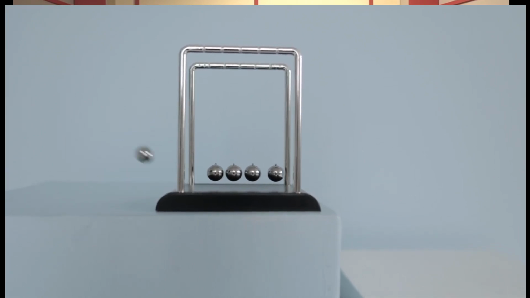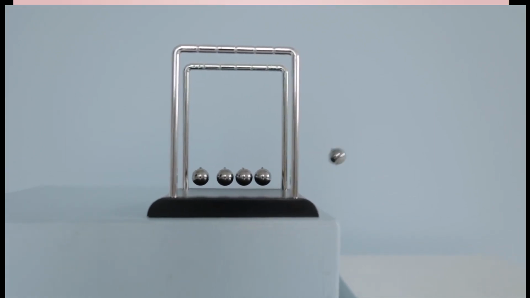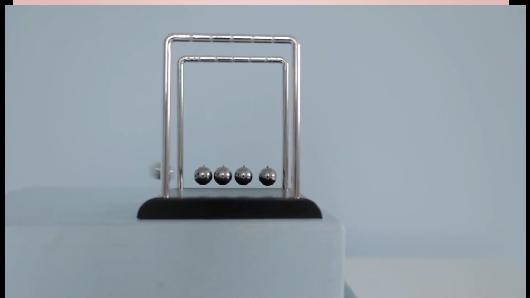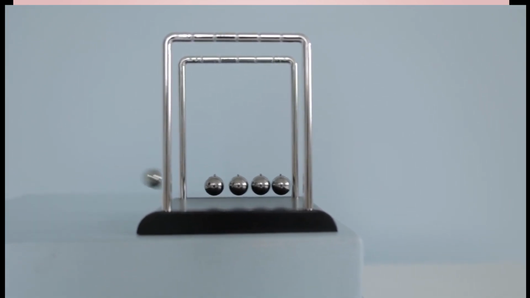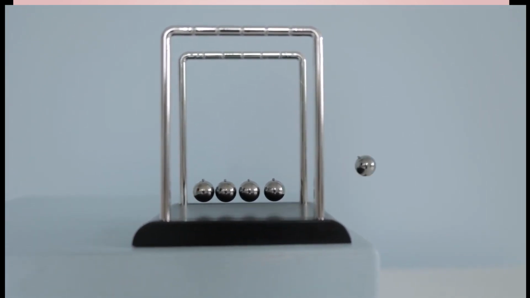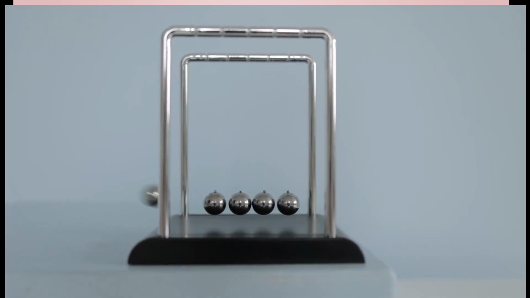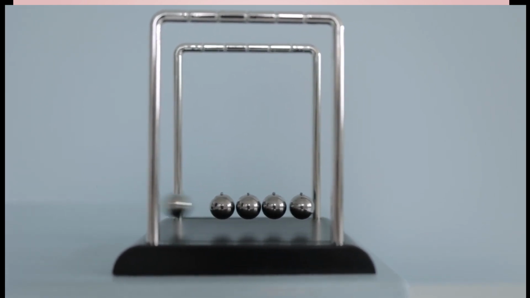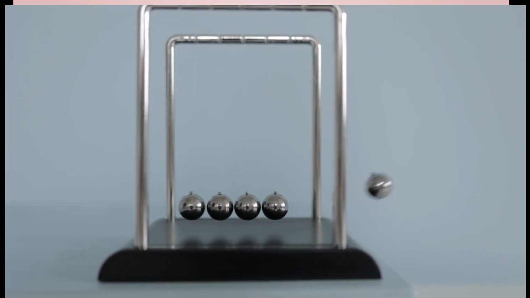Now let's take some time and look at the objectives for this lesson. By the end of this lesson, you will be able to define and explain the concept of work and energy, distinguish between potential energy and kinetic energy, and perform calculations involving work done.